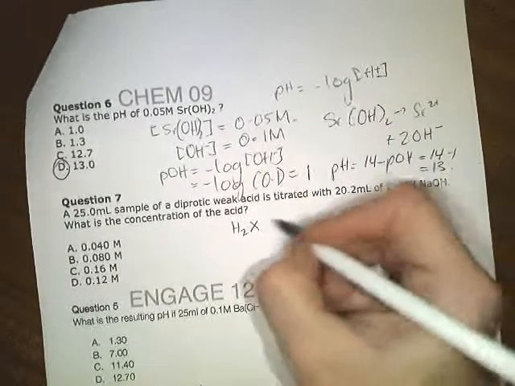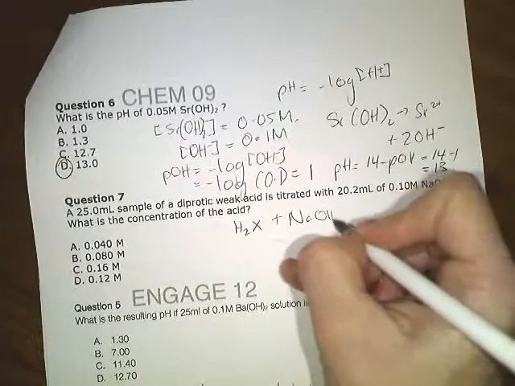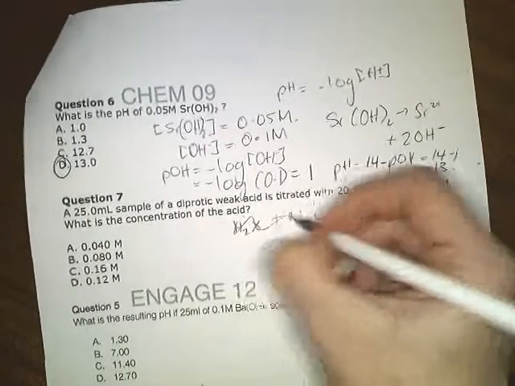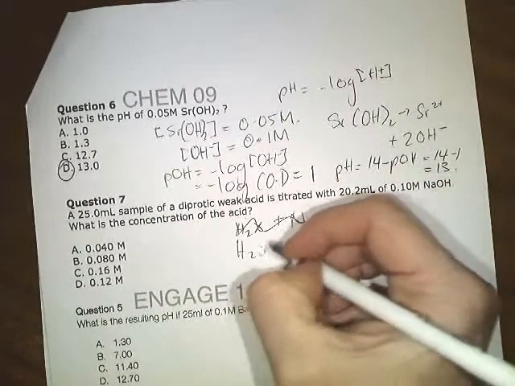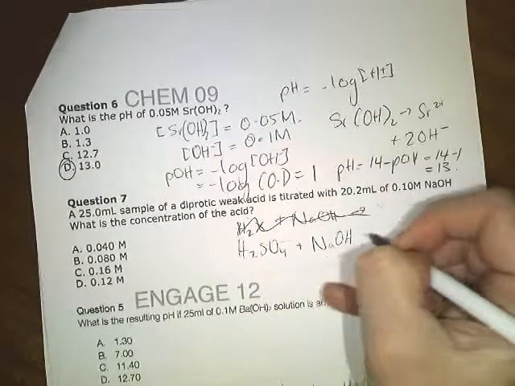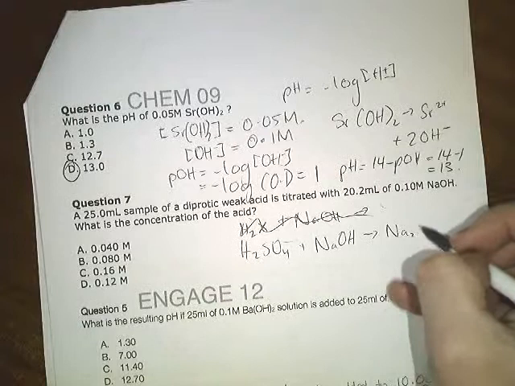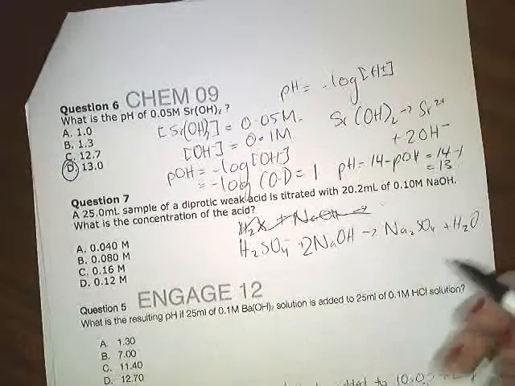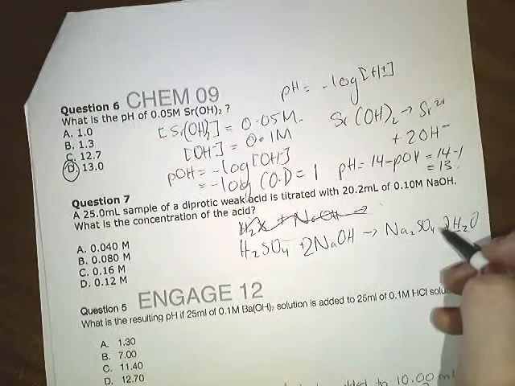So let's just write H2X plus NaOH just to get the mole ratio, and that has to be times 2. It's even easier if you just write H2SO4. This is a 2 and that is a 2.